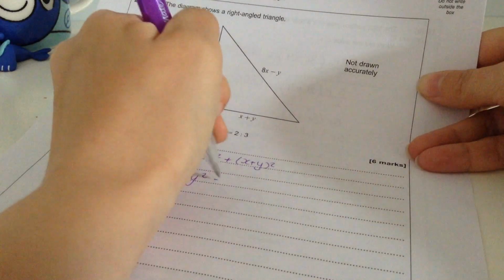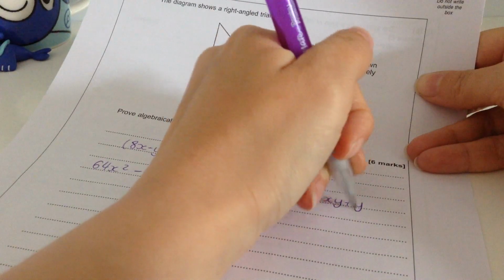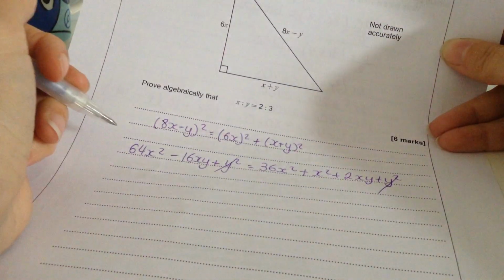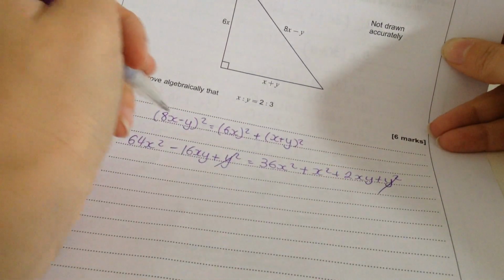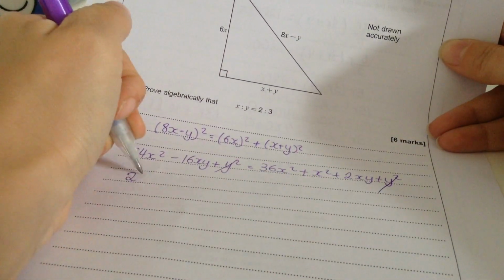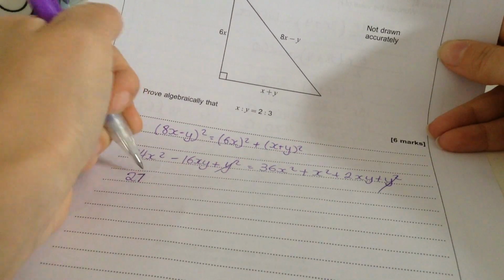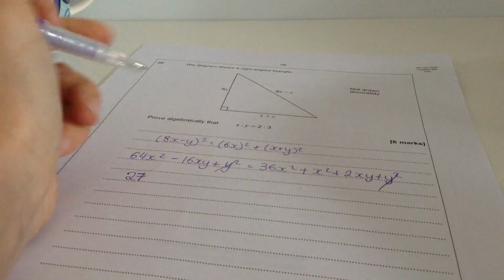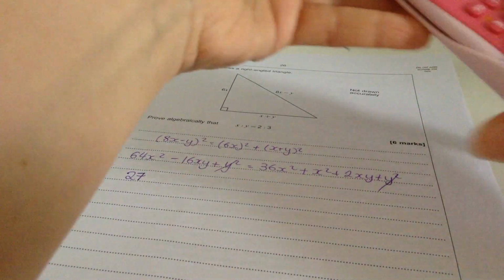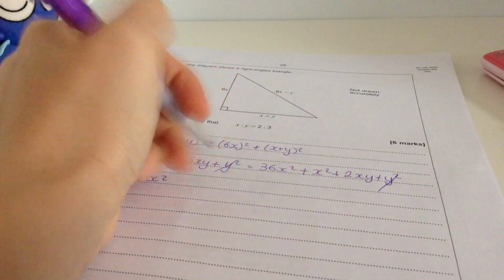y squared, 36x squared plus x squared plus 2x plus y squared. I can take away y squared from both sides. I've got 37x squared. Let's take away 37x squared. What's that? 27. Get out, use a calculator. 64. Take away 37. It's 27. 27x squared. I've got minus 16xy. Take away 2xy.